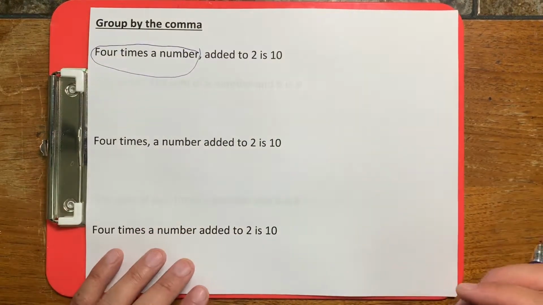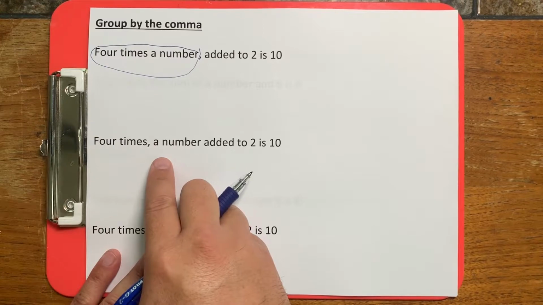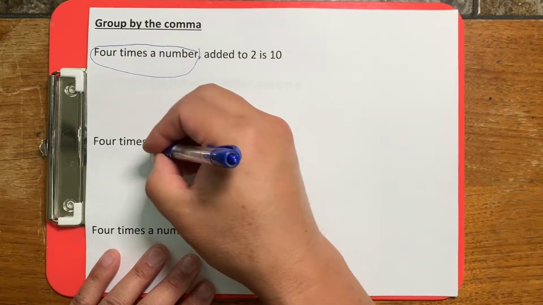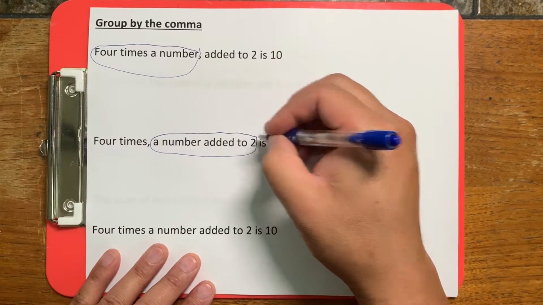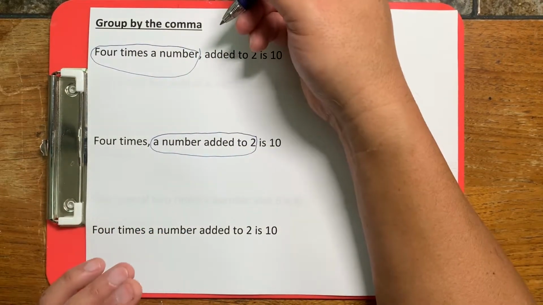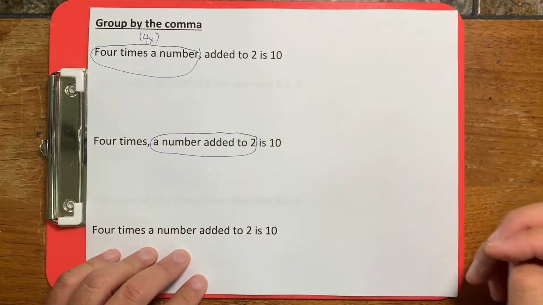Over here we say 4 times a number added to 2. Because of the comma, this is what's grouped together. So when we say 4 times a number, pause, we're saying do this first.